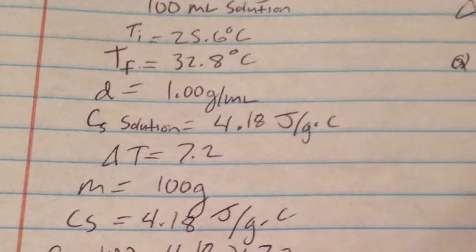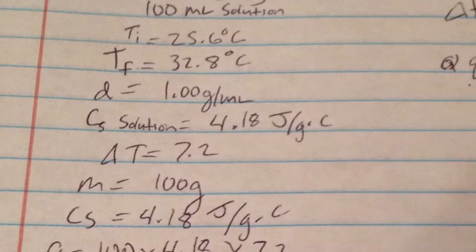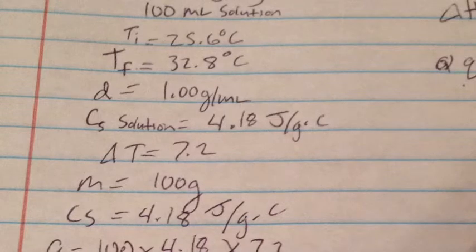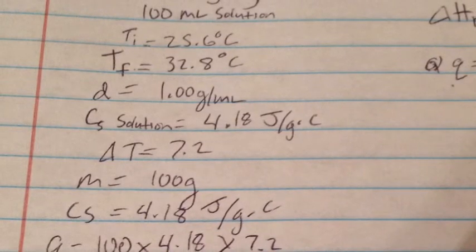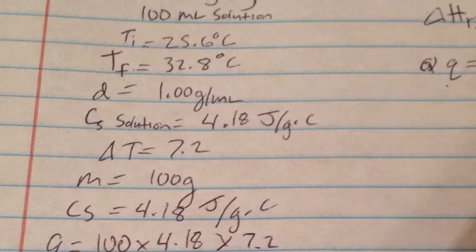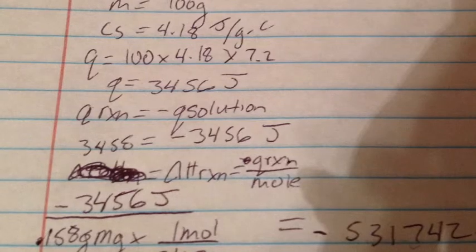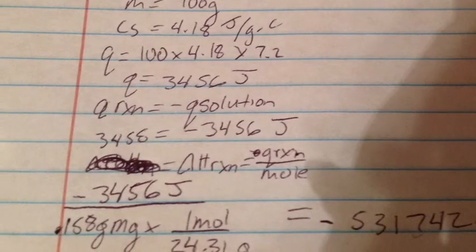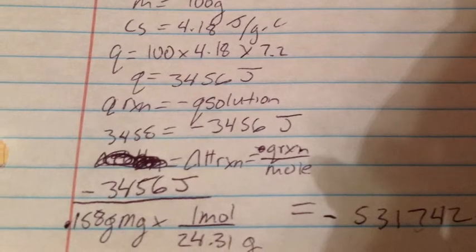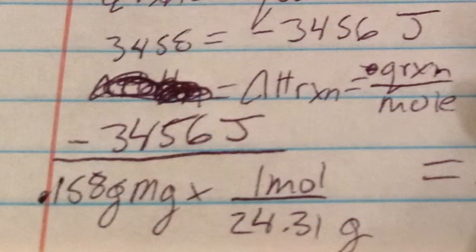To find our mass, we take our 100 milliliter solution and multiply it by our density. This gives us 100 grams. Our specific heat capacity was given to us in the problem at 4.18 joules over grams times Celsius. We then plug in our data and solve for Q. Our Q solution is then converted into Q reaction at negative 3,456 joules.